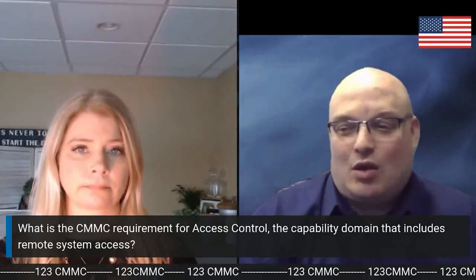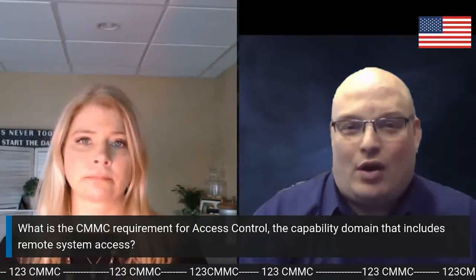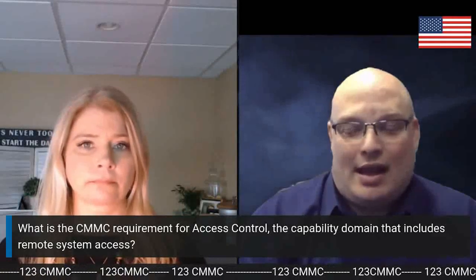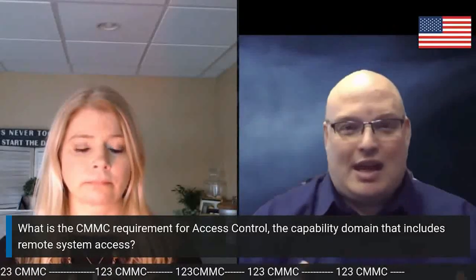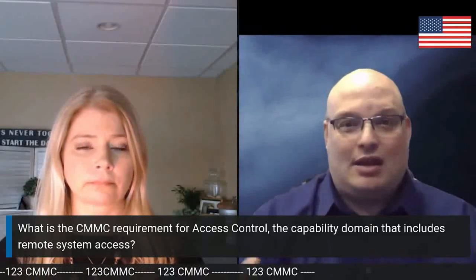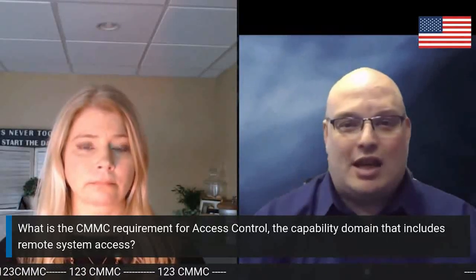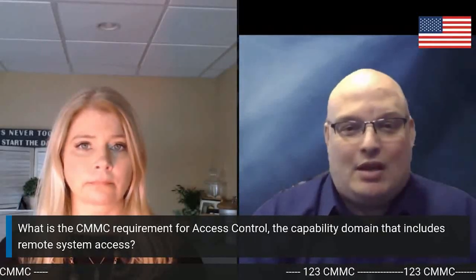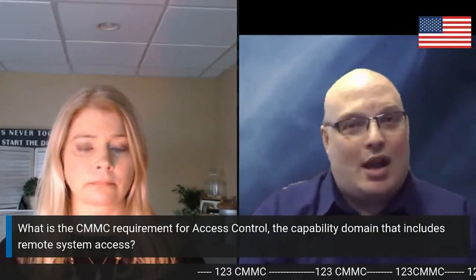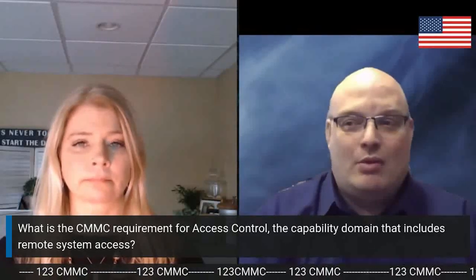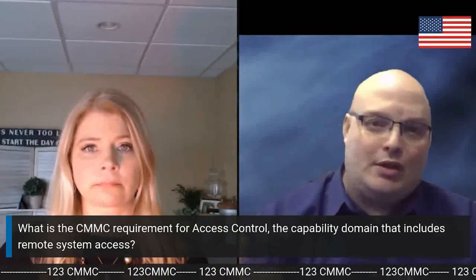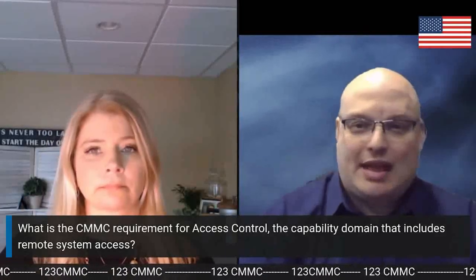But to answer the question, when you're doing CMMC for access control or remote access, the key things are, one, the system has to be clearly defined, meaning you need to have diagrams, you need to understand the data flow, you need to understand who does and doesn't have access to internal systems, and you must limit access. You've got to operate with the least privilege principle, which means that only the people that absolutely require remote access can get in, or vendors.